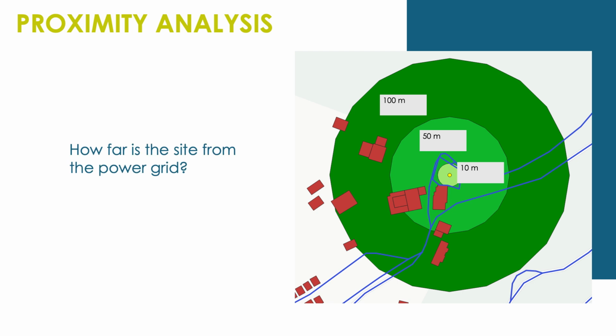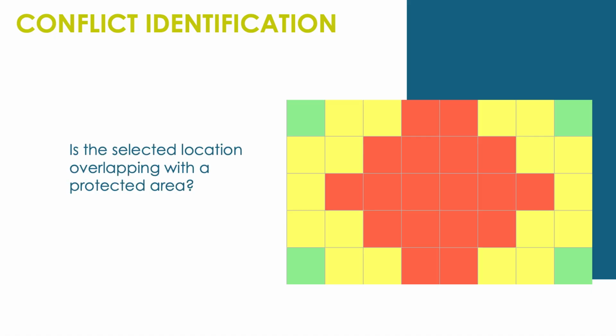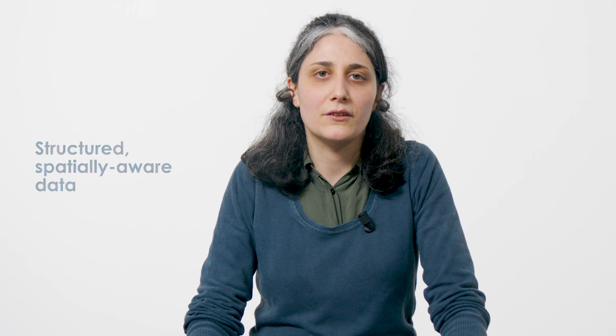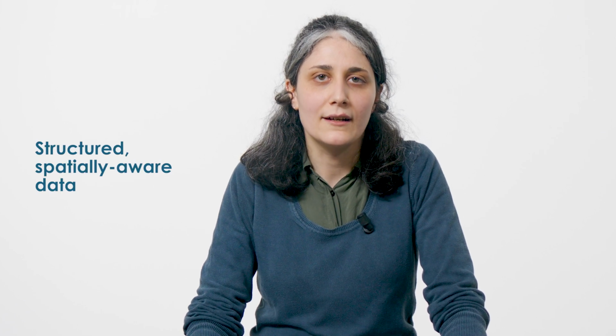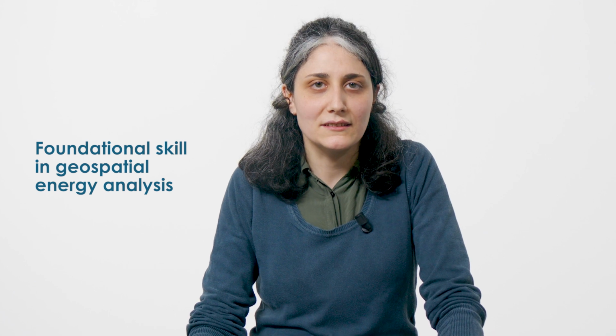Proximity analysis. How far is the site from the power grid? Are there access routes within a feasible distance? Conflict identification. Is the selected location overlapping with a protected area or with a legally excluded zone? These operations all require structured, spatially aware data, and this is exactly what vector formats provide. That's why vector processing is a foundational skill in geospatial energy analysis.